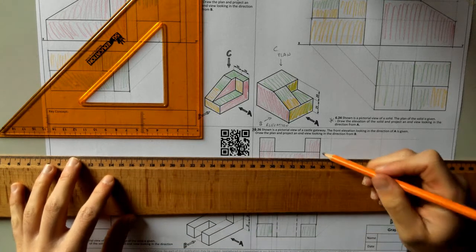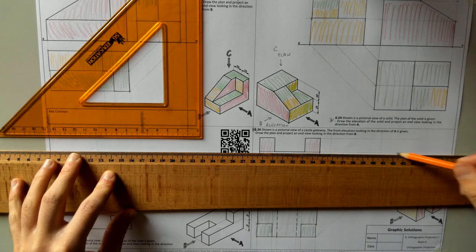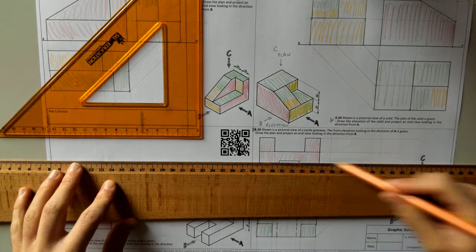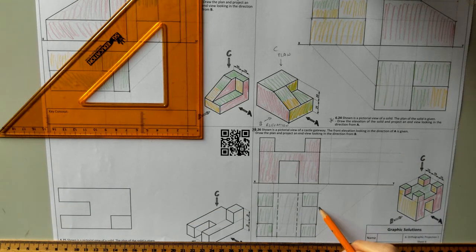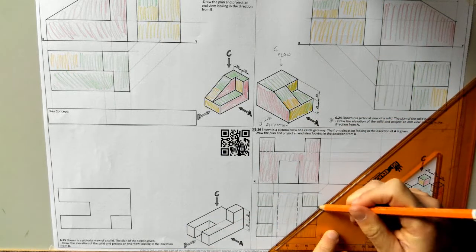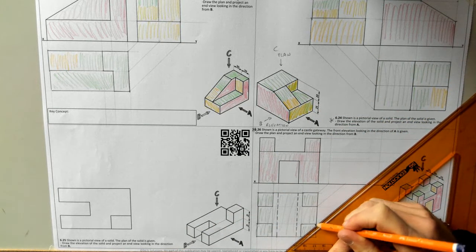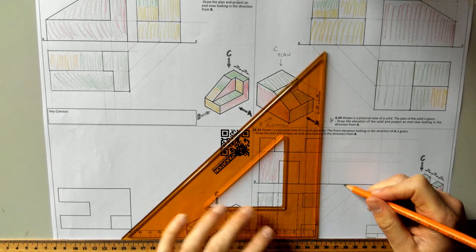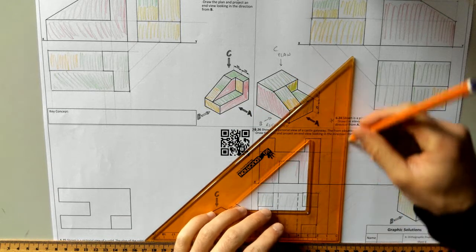So the other heights we have this one here, and this one here, and then our widths, we're going to have this one, and this one. So you need to take them up as well. So they both go up to 45 degrees, and we take them straight up.